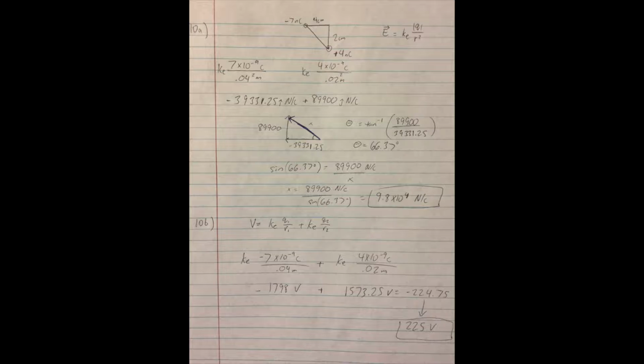We just have to go back to our triangle now that we have our angle and find the hypotenuse. That's going to give a sine of 66.37 equals 89900 over the hypotenuse. We do algebra to find our answer, which is 9.8 times 10 to the 4th power newtons per coulomb, and that is our magnitude. For our second question, we're asked to find the voltage at the origin.